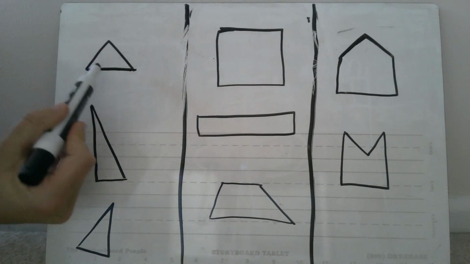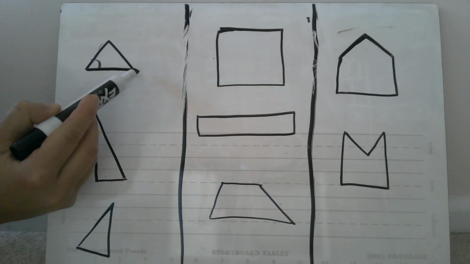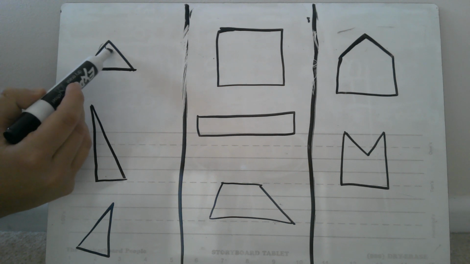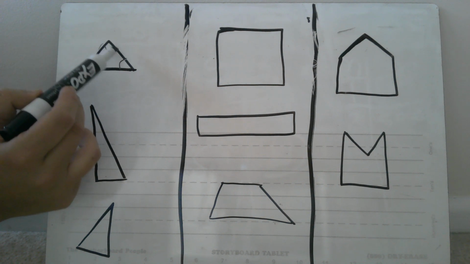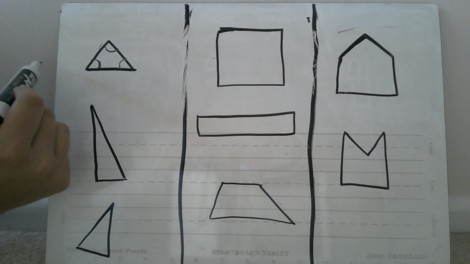Along with that, they all have angles, and angles are formed when two line segments come together. So there's an angle here, right, which is shown there. There's an angle here, formed by these two. And there's an angle here, formed by these two line segments. Along with that, all of these shapes are closed figures. They're closed figures because they don't have any openings. The lines are all connected.